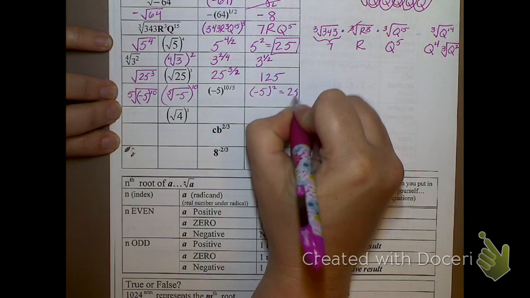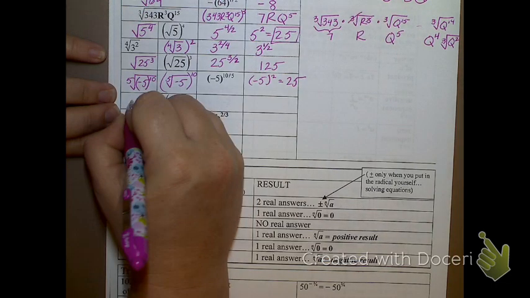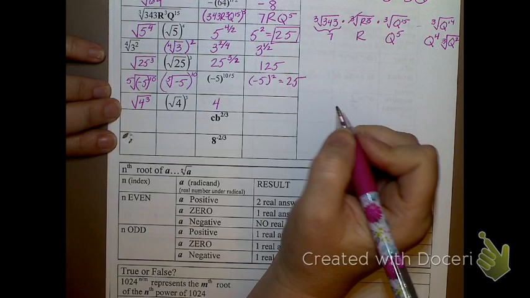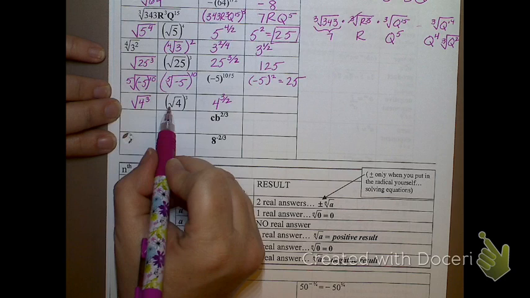All right, square root of 4 to the 3rd. That could be written as the square root of 4 to the 3rd. As an exponent, that would be 4 to the what? 3 over 2. And that ends up simplifying. I think it's easiest to look at here. What's the square root of 4? 2. Raised to the 3rd power is 8.